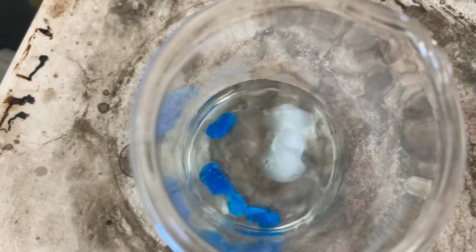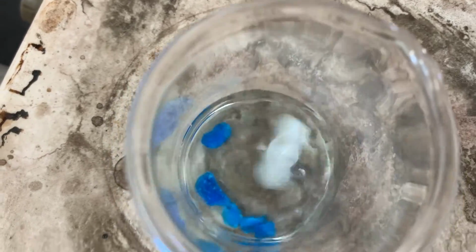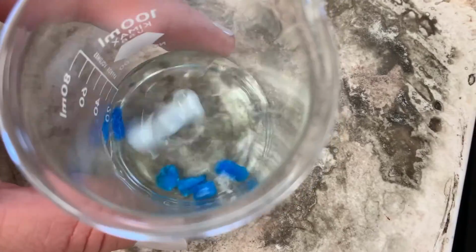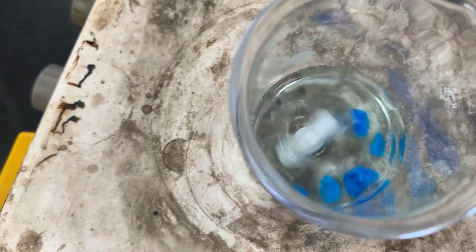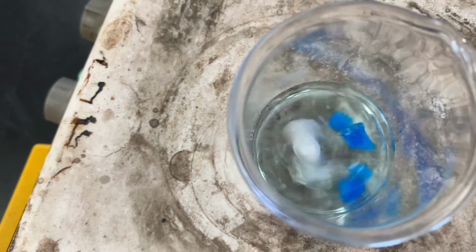We've got our stir bar going here, and over time, those are actually going to dissolve into the water. We're gonna see how long it takes until our crystals are no longer crystals, but have completely dissolved into the water.